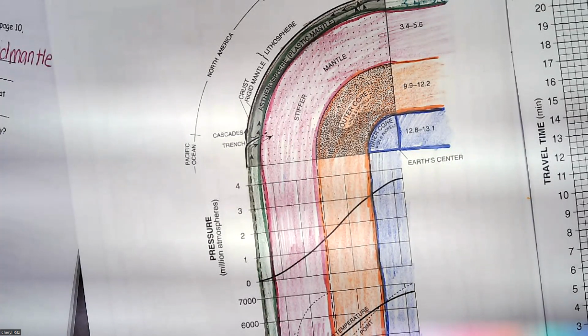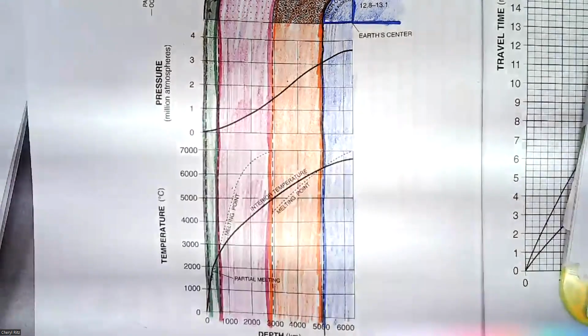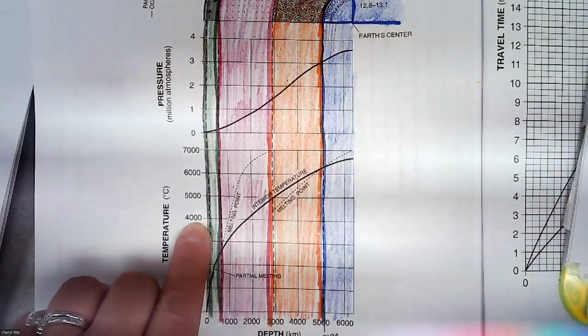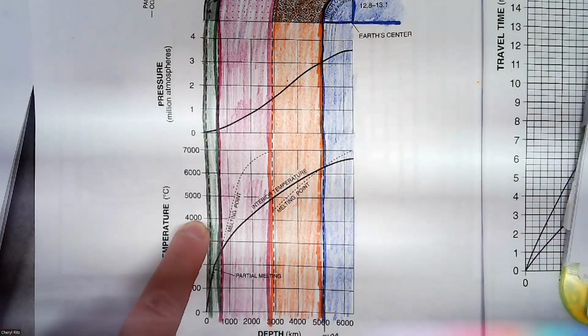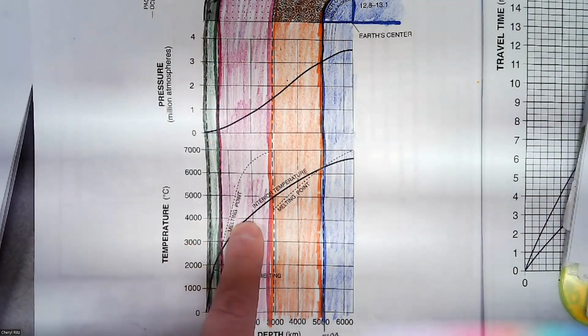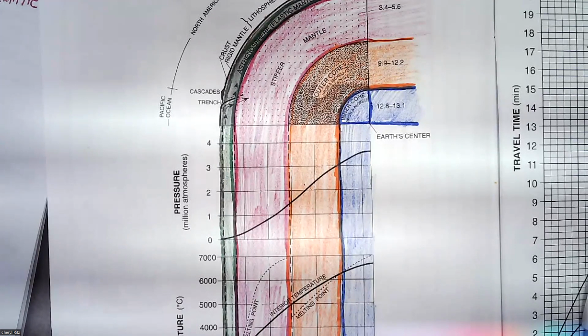You fell for it, guys. That's why I specifically did not put that answer up there originally. A depth of 4,000 is the outer core, but I want a temperature. The question said which layer has a temperature of 4,000. So here's a temperature of 4,000. Go over till you hit the line. That is the stiffer mantle. So if you had outer core, go ahead and change that. It's stiffer mantle, and it was on there specifically to trick you.